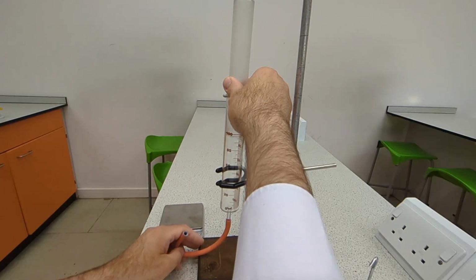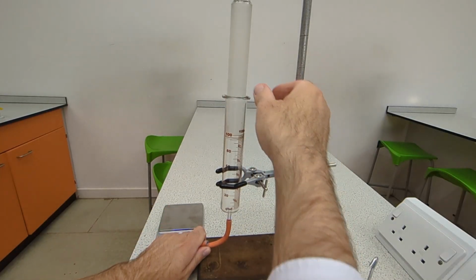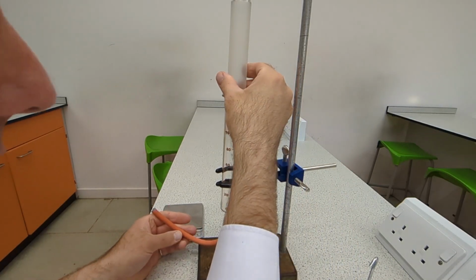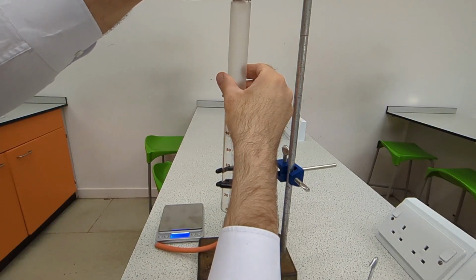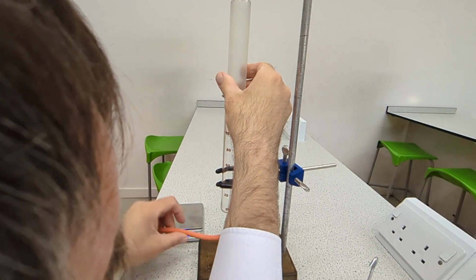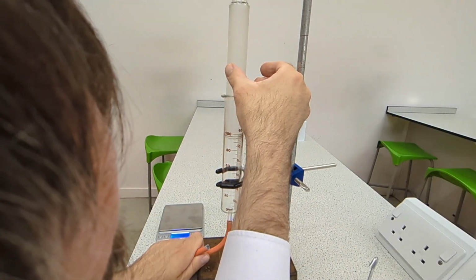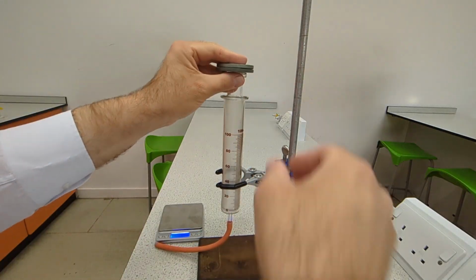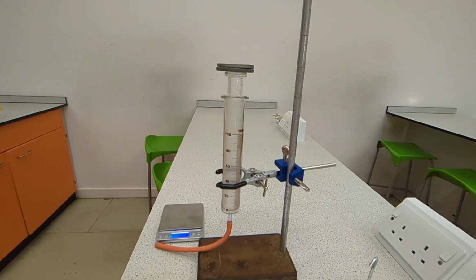Right, 100, look at it at eye level, release. It's falling quite quickly now, which is making it quite difficult to judge where it falls to. I reckon that falls 3 milliliters. So that would be 97 times 10 to the negative 6. Let's go up a little bit more.